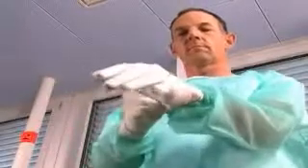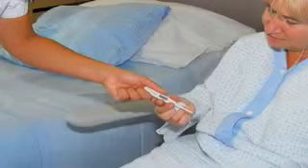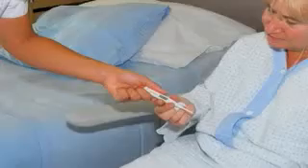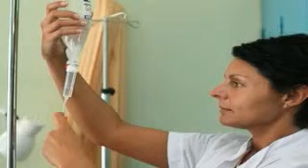Gloves must also be worn when caring for patients who are colonized or infected with pathogens transmitted by the contact route, for example, Clostridium difficile, methicillin-resistant Staphylococcus aureus, and vancomycin-resistant Enterococcus. Limit unnecessary use of gloves. For example, gloves are not indicated when taking a patient's temperature, placing oxygen cannula, or manipulating vascular lines in the absence of leakage.